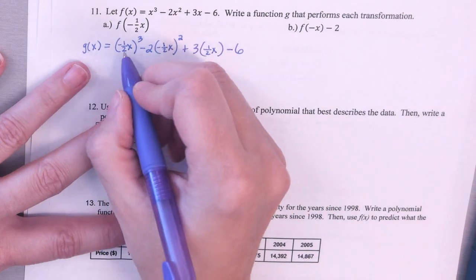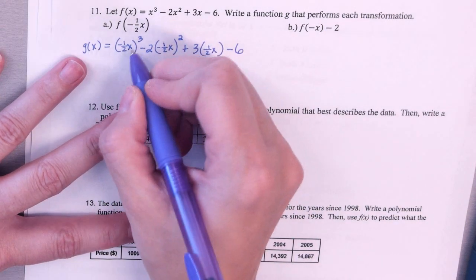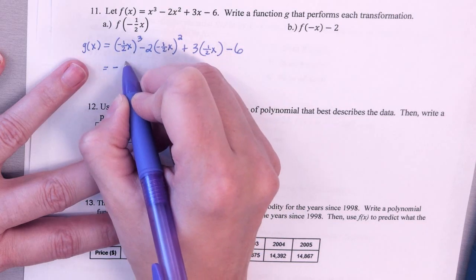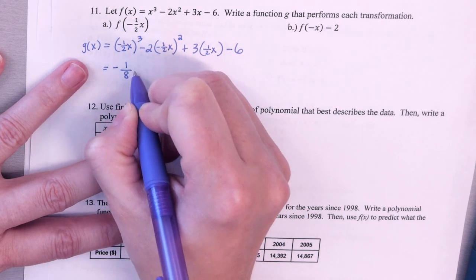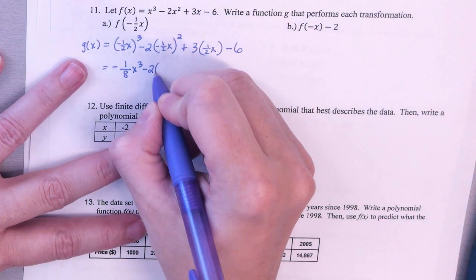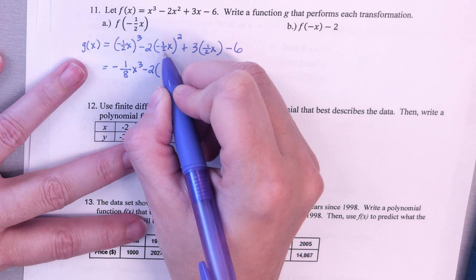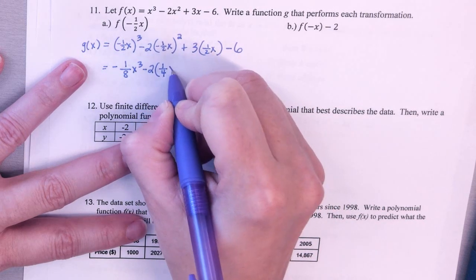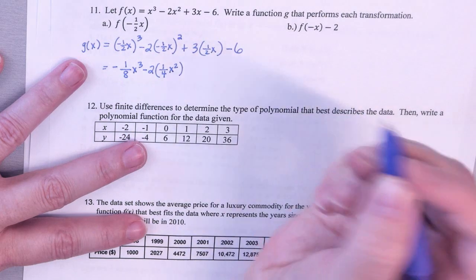Okay, so if I have negative 1/2 to the third, I know that's going to stay negative. So 1 to the third is 1, 2 to the third is 8, so negative 1/8 x cubed minus 2. This is going to be positive because a negative 1/2 times a negative 1/2 is positive 1/4. This is x squared.